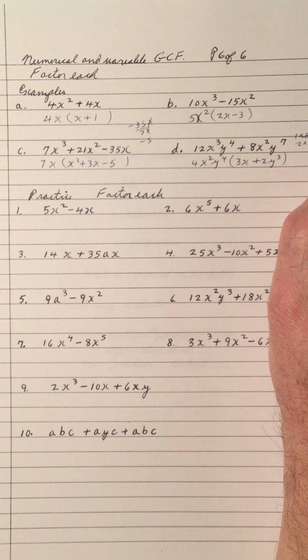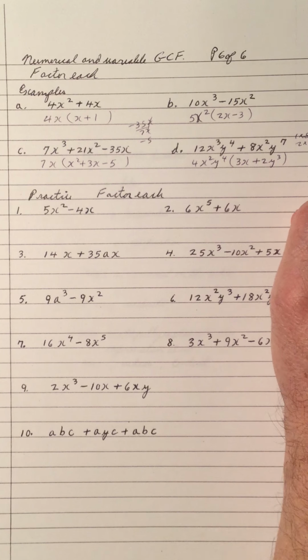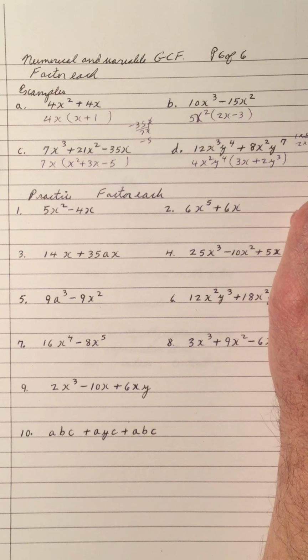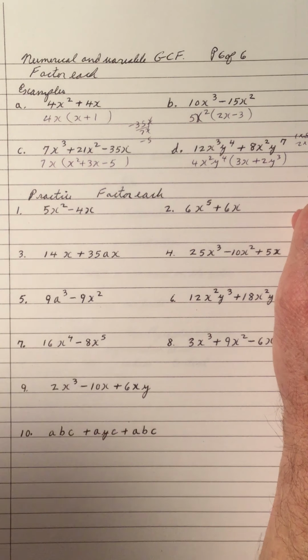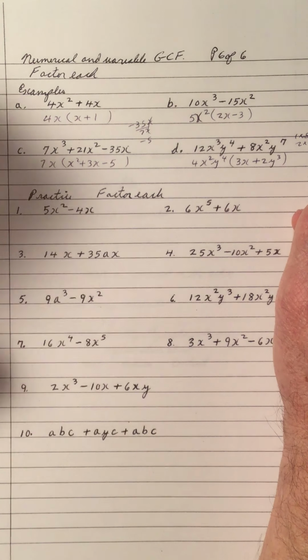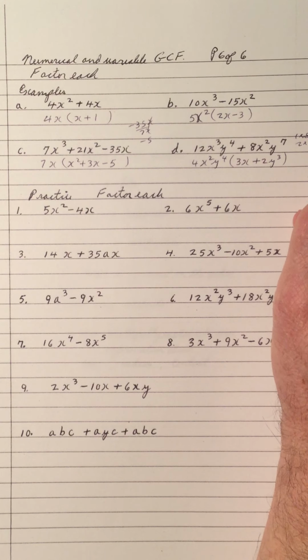Perfect. And we have 10 more to do. So you pause your video and work these out to see if you're going to get them right. If you get them right, then you know what you're doing. If you don't, you have to review more. Practice. Here we go.